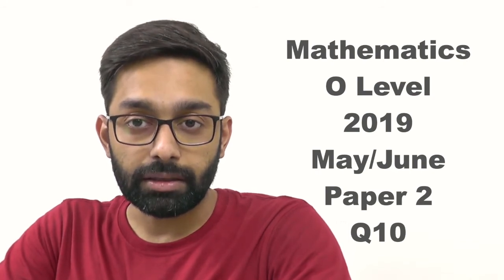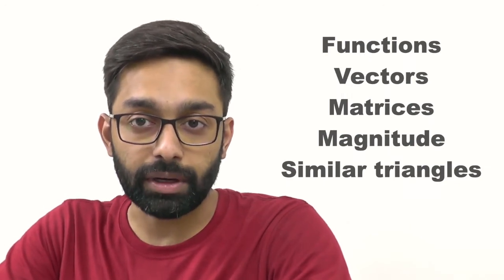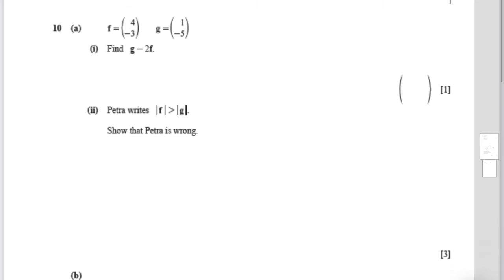So we have an O-level past paper question from the year 2019. The session is May-June. This is question number 10. We look at functions, vectors, matrices, magnitude and similar triangles. So let's start. They've given us two matrices F and G, and part A says find G minus 2F.